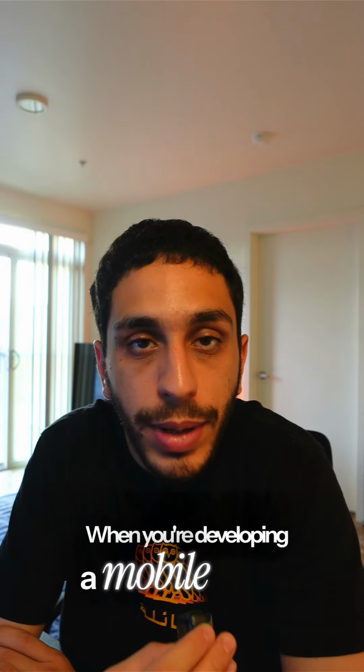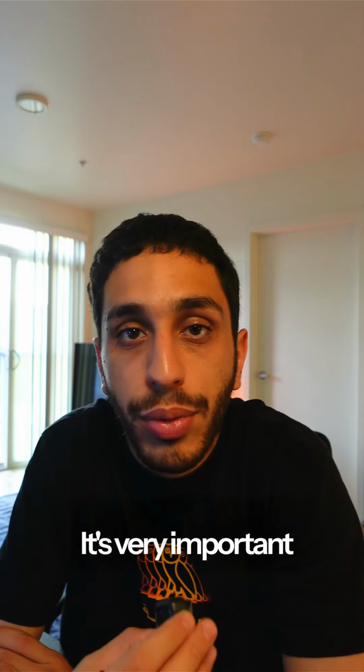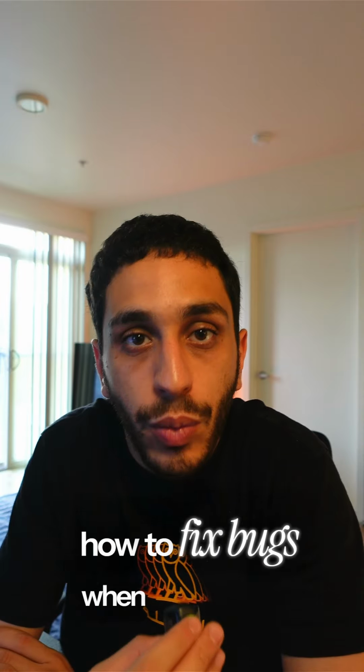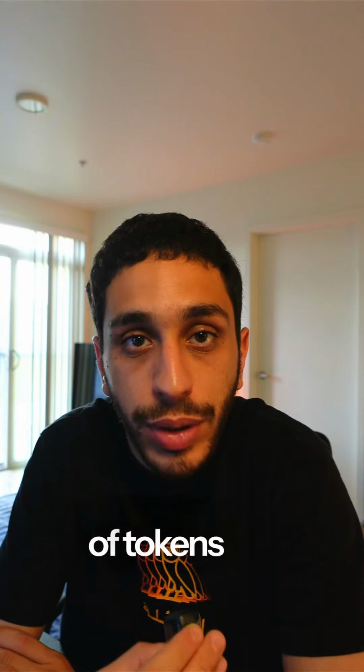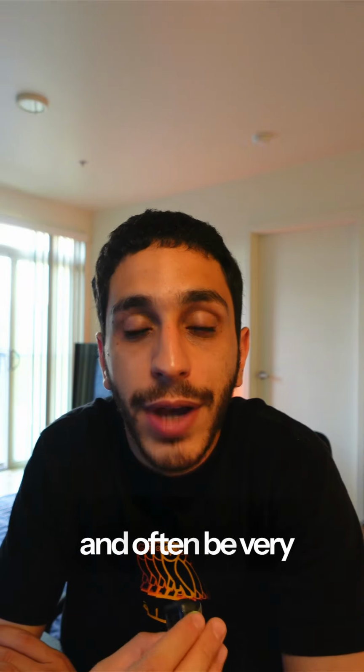When you're developing a mobile app or a website, this one skill will save you a lot of tokens. It's very important to understand how to fix bugs when you run into them. Using the wrong workflow or technique will waste a lot of tokens and a lot of time, and often be very frustrating. And as a software engineer at a Fortune 500 company, I find myself vibe coding mobile applications and websites all the time. So in this short video, I'm going to tell you my entire workflow for fixing bugs.